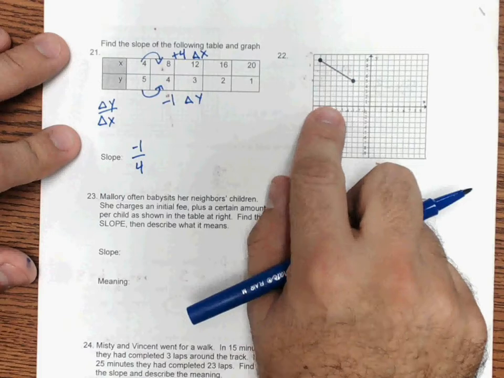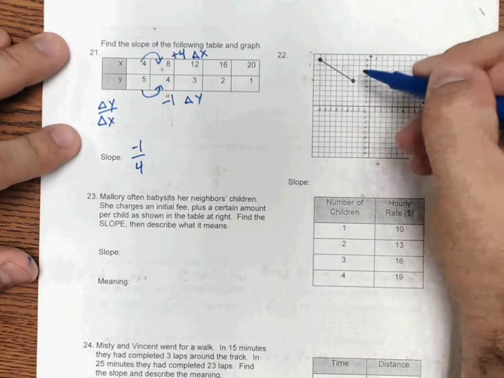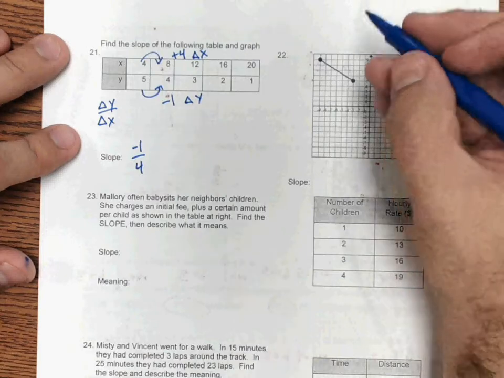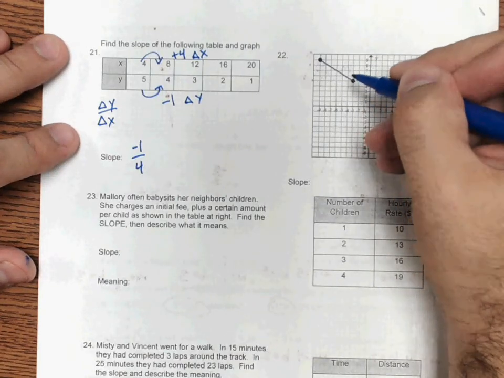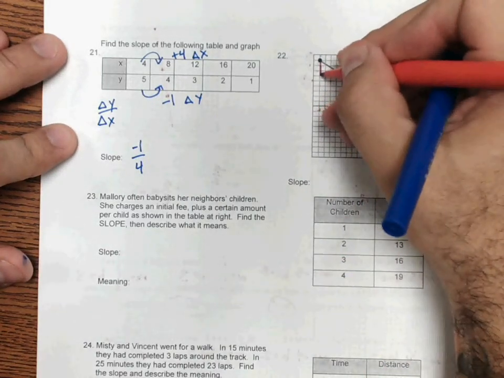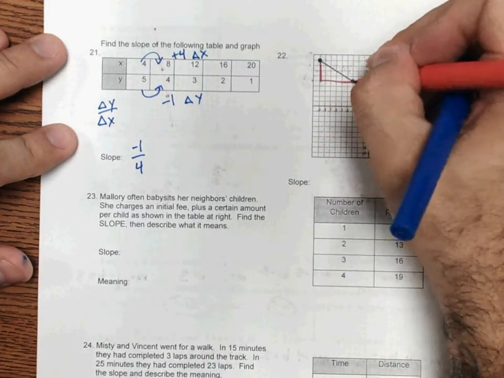For number 22, it's a line on a graph, so we just need to find the pretty points and rise and run. Now, look at that. It gives us pretty points. So all we need to do is draw the triangle and count. So I'm going to draw my triangle this way and this way.